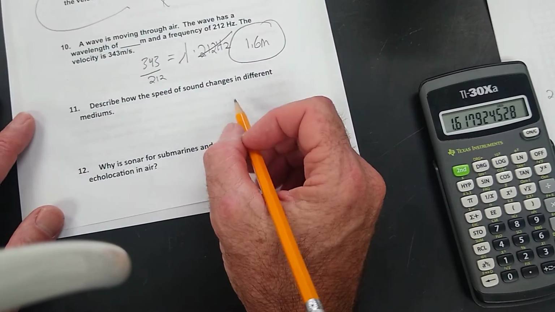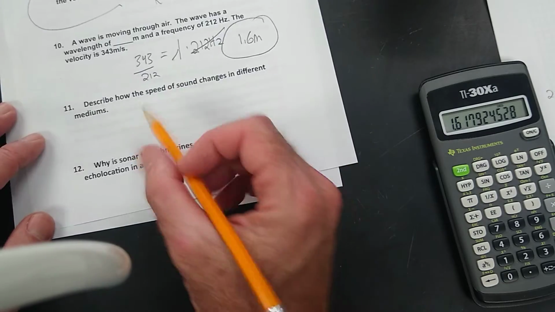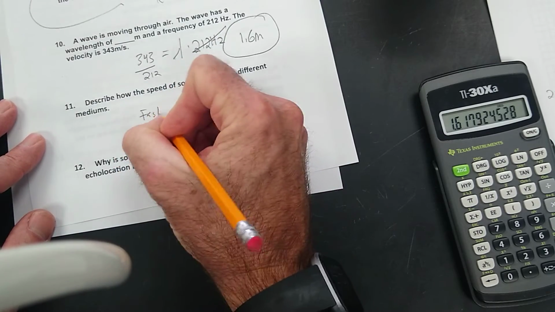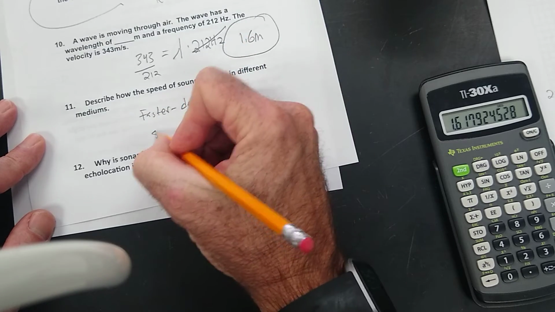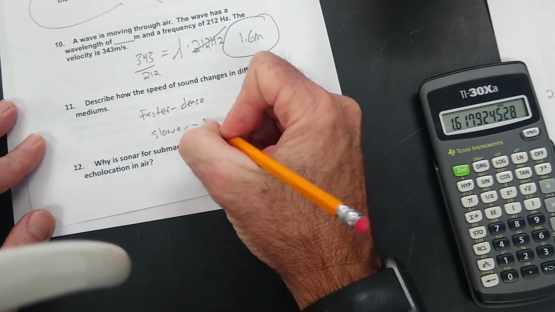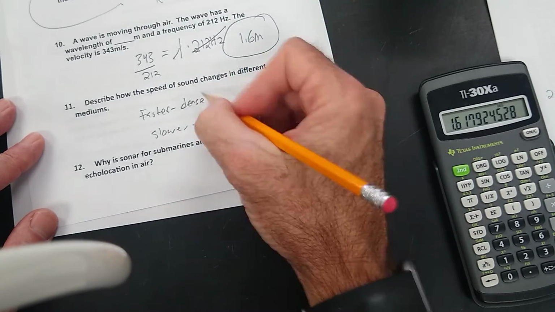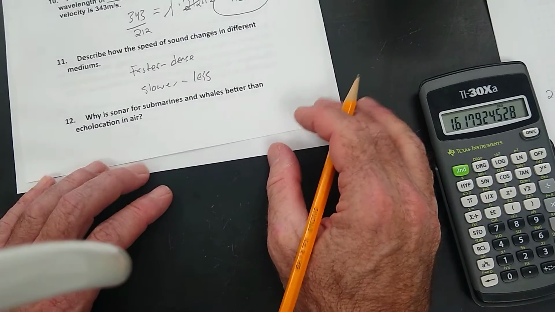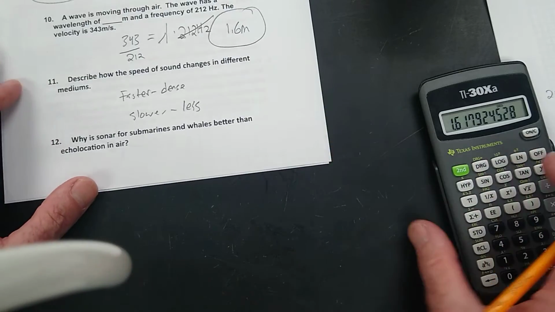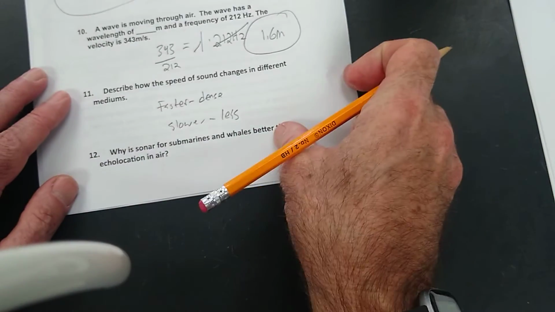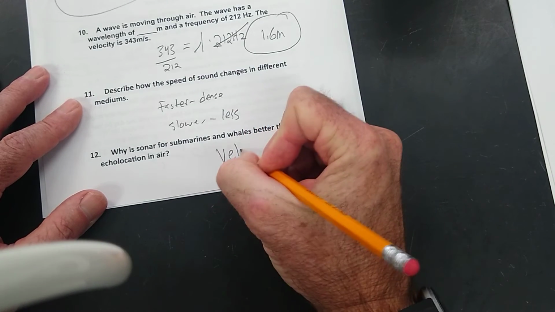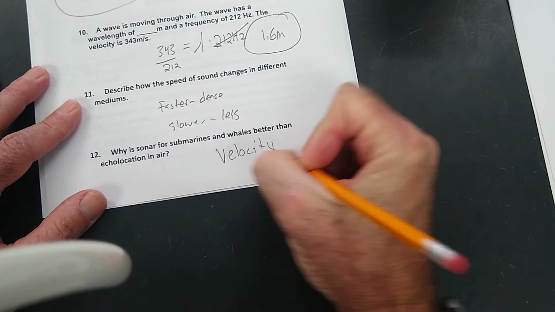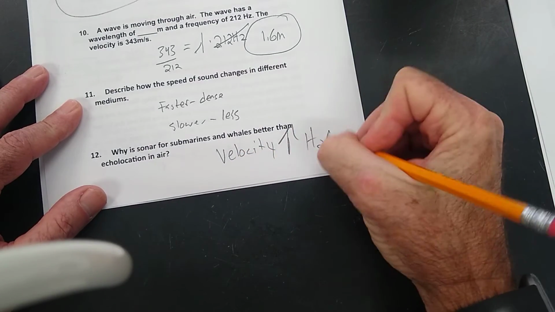Describe how the speed of sound changes in different mediums. It goes faster through more dense and slower through less dense. And this doesn't seem to be the case with air, but it's the case with everything else. Why is sonar for submarines and whales better than echolocation in air? Because the velocity of sound is higher in water, right?